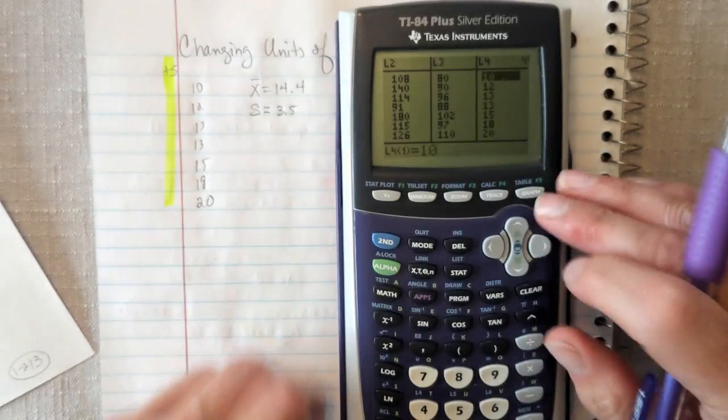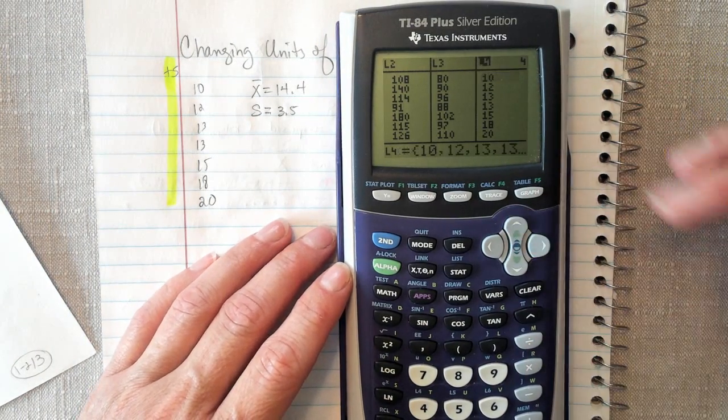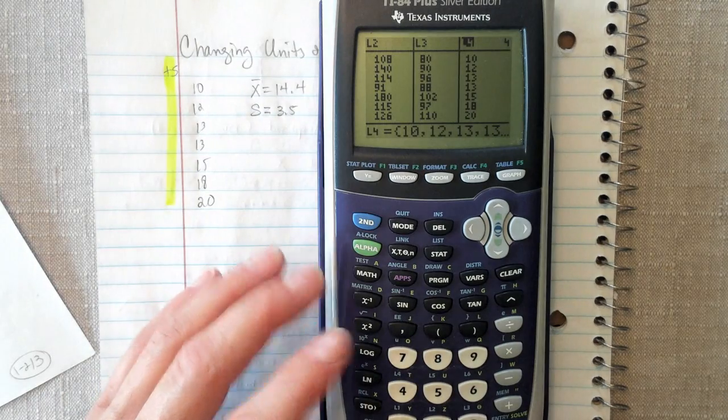My dog's following. So we're going to go in, and I'm going to add 5 to all of these. I'm going to go up to list 4. This is actually really kind of cool. I'm going to tell my calculator like a rule. I'm going to program it a little bit.